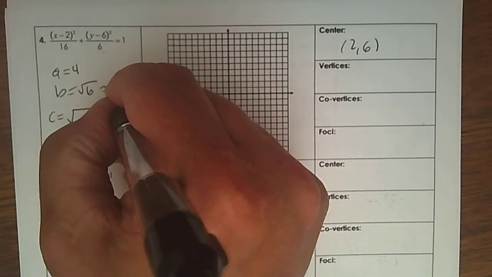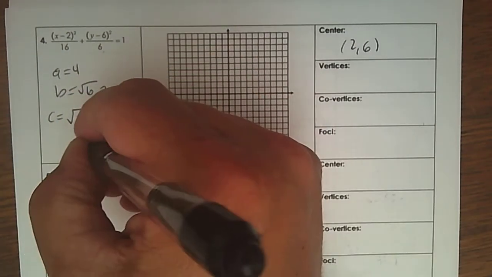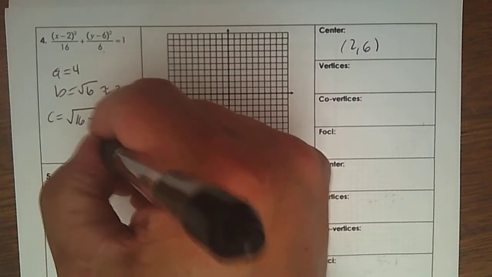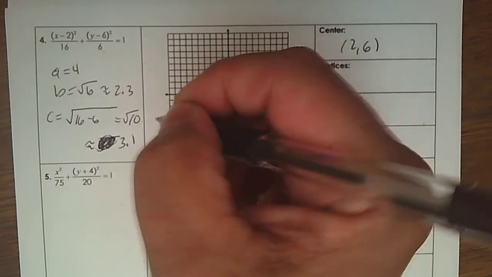C, to find the foci, you subtract. So 16 take away 6, that's the square root of 10. And the square root of 10 is very close to the square root of 9. So it's a little bigger than 3, it's like 3.1, 3.2.